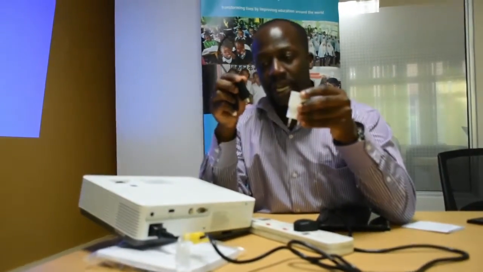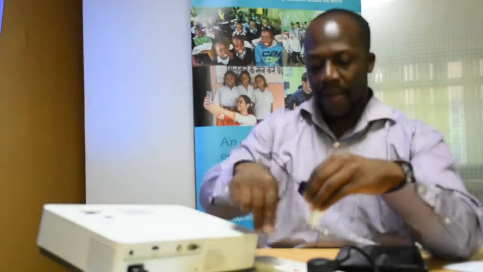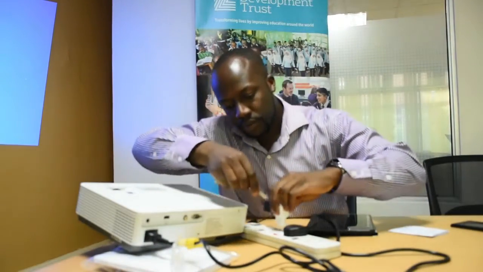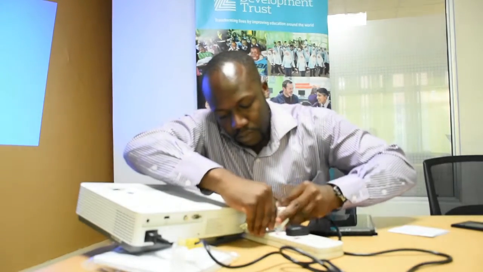Then you take the charger head, you connect your dongle through the USB. Then you take it to the source of power. Take the dongle, the USB part, you connect it on the charger head. Then you take it to the source of power. Good. Then the other part of the dongle is the HDMI.